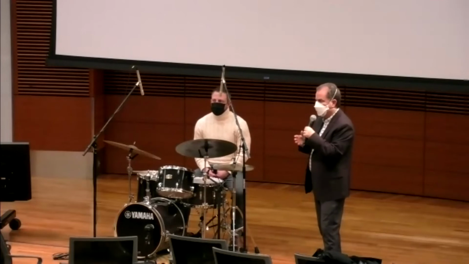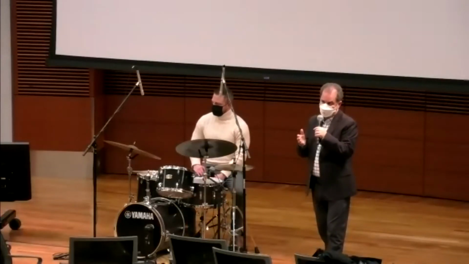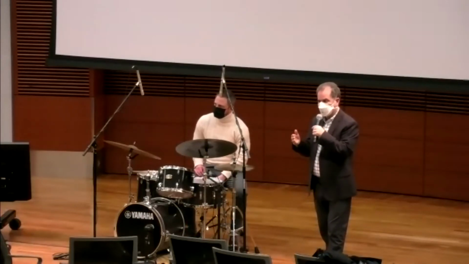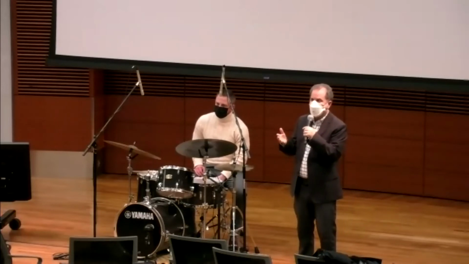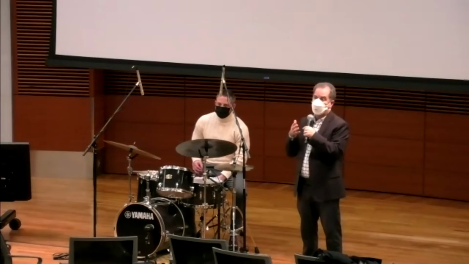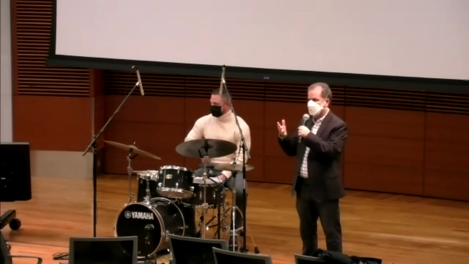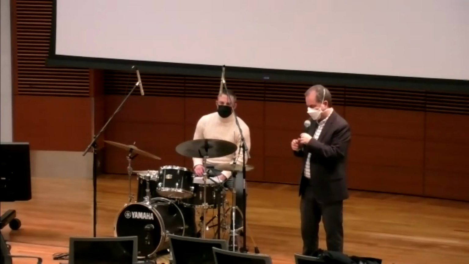And so if you could have one person play 2 of the percussion instruments, that's a lot cheaper. 3 of them, that's a lot cheaper. 4 of them, that's cheaper still, and so on. And there was economic pressure to develop this instrument, the drum set, and make it work.